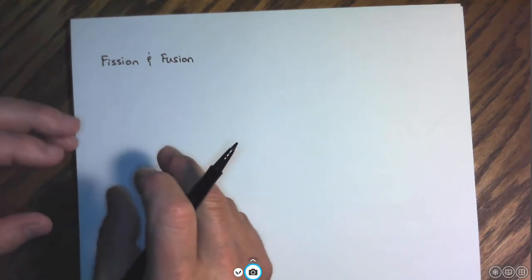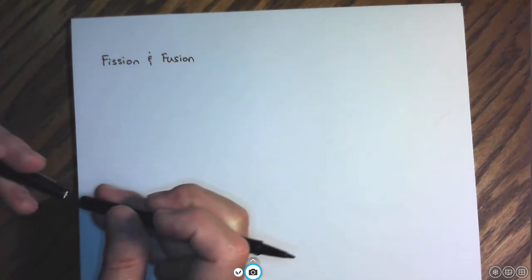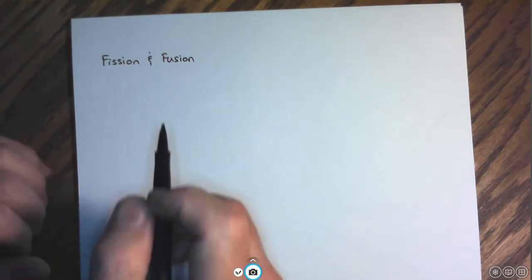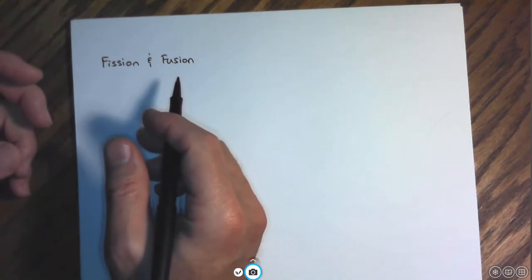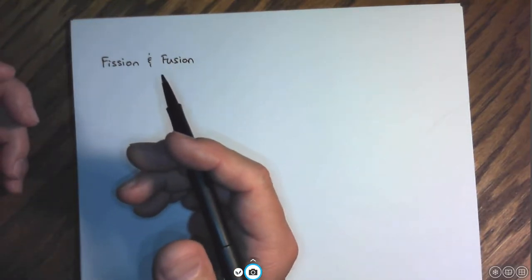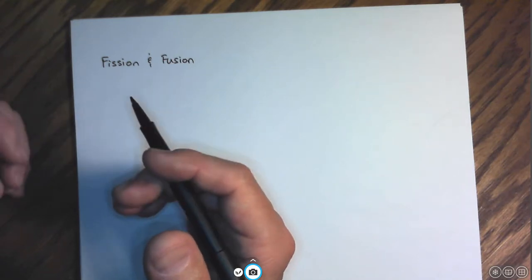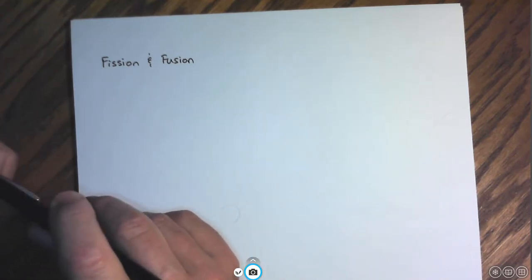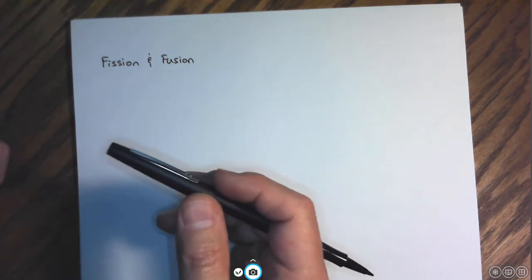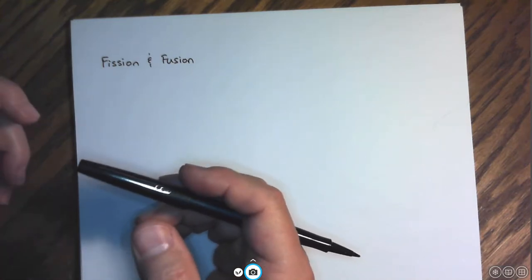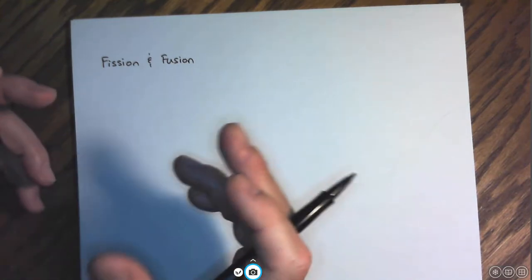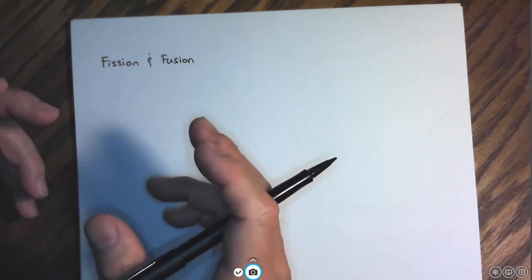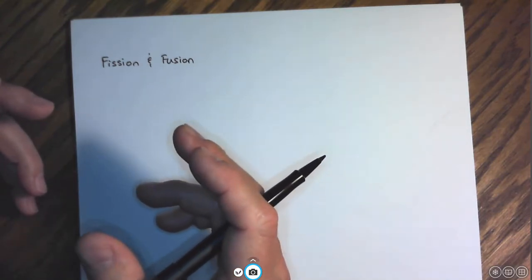Fission. The word itself means splitting. So fission, if we're talking about nuclear fission, it means splitting the nucleus. You have to have a large and unstable isotope or nucleus for fission to occur.